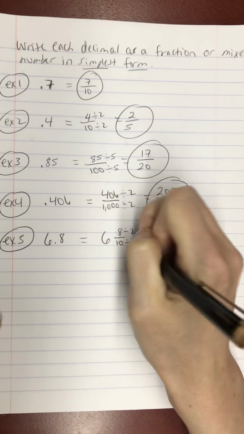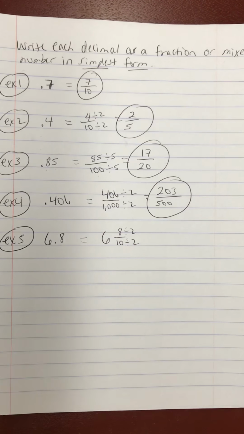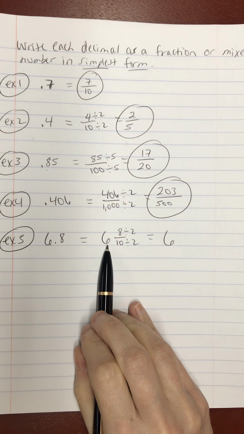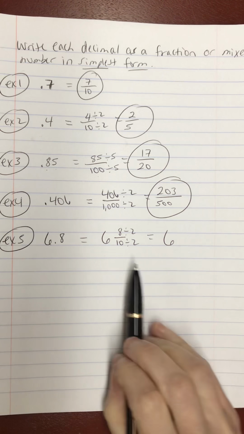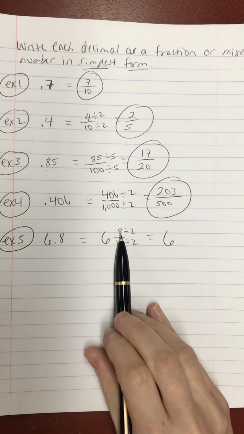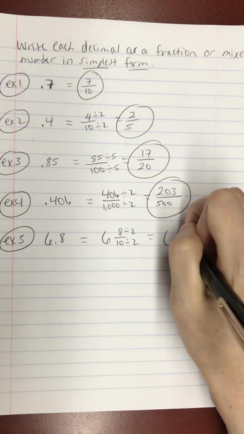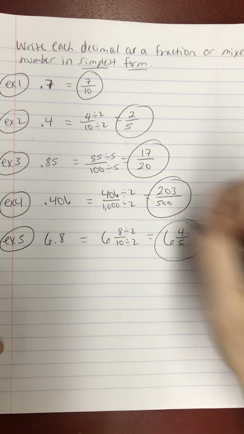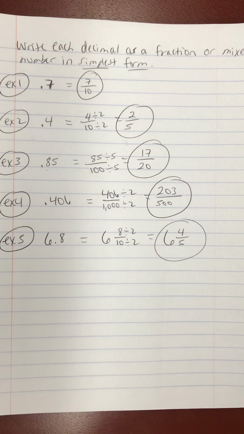And in this case, we can divide a 2 out of the top and bottom. Remember, you're leaving that 6 alone. You're not dividing a 2 out of the 6. The 6 just keeps carrying over, but it's just the numerator and denominator that you want to take a 2 out of. So now it's 8 divided by 2, which is 4, and 10 divided by 2, which is 5. And so your final answer here is 6 4/5.